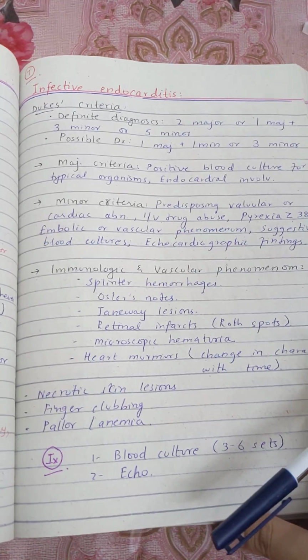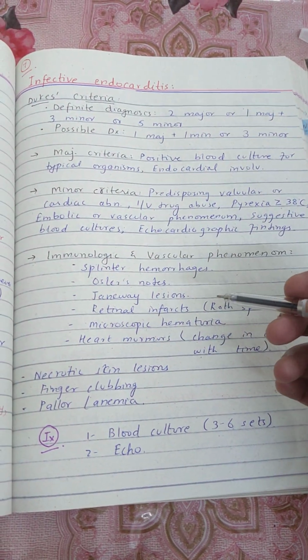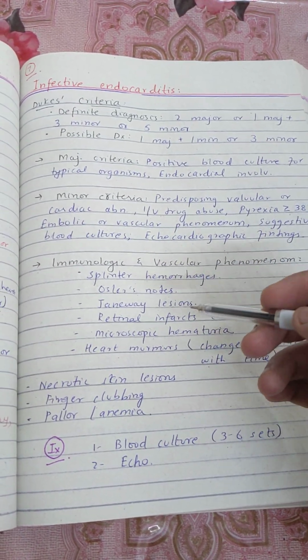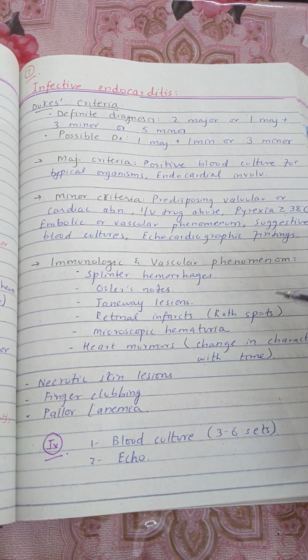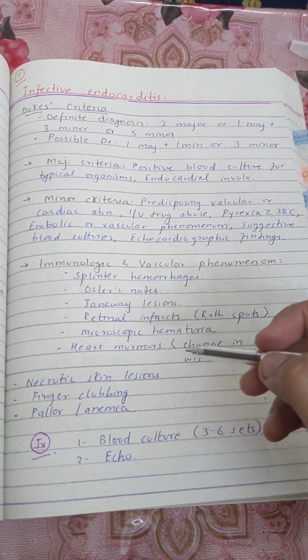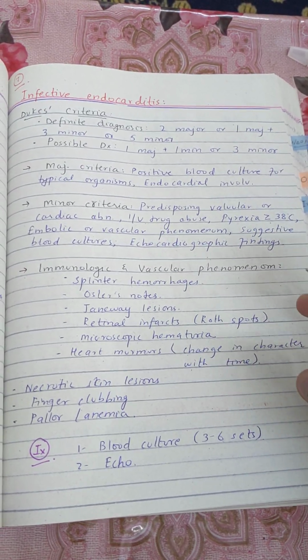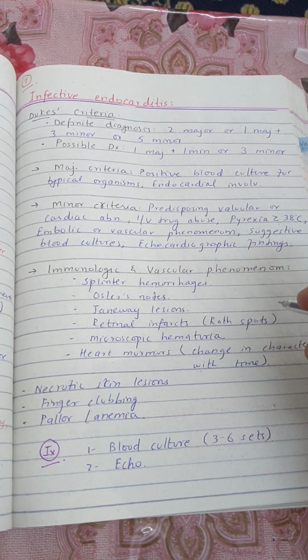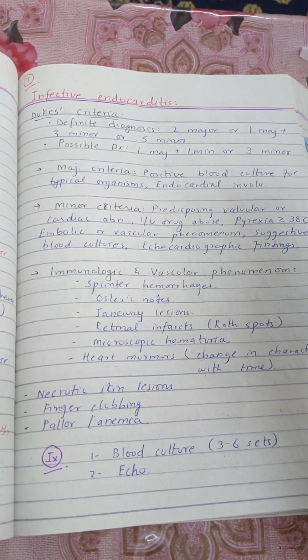Now what are the immunologic and vascular phenomena that we have talked about in the minor criteria? These include splinter hemorrhages, Osler's nodes, Janeway lesions, retinal infarcts in the form of Roth spots, microscopic hematuria and heart murmurs, because we will find a change in the character of the heart murmur with time. So a changing heart murmur basically. So these six are the immunologic or vascular phenomena seen in infective endocarditis.